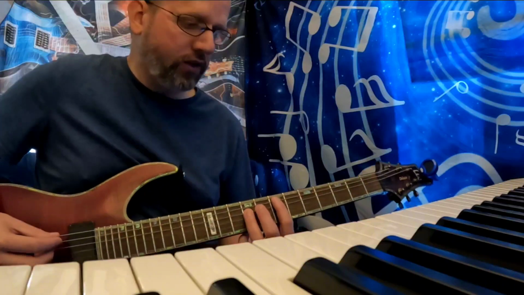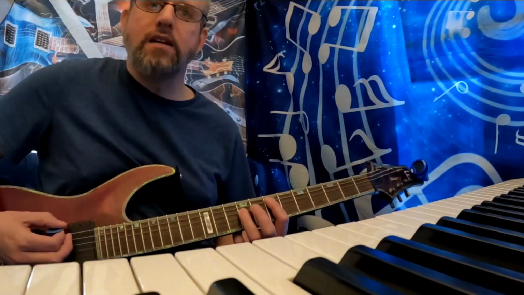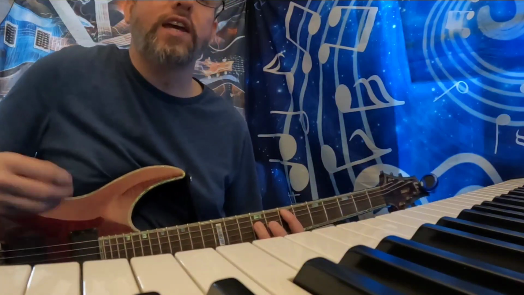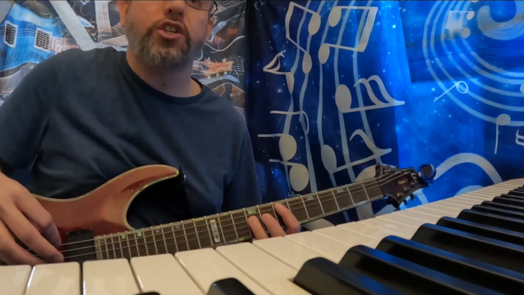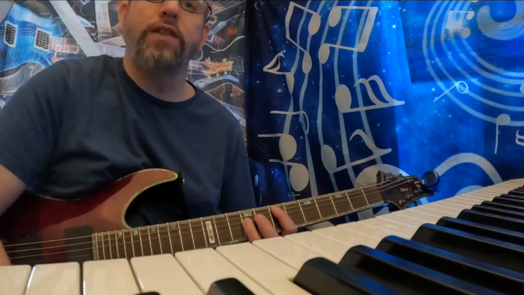Example number one, we're going to start on 5-7. Now 5-7 is E, so we're just doing a simple E power chord. One thing you can do is stay on one root note, just stay in one position, and mess around with the different intervals off of that root note.